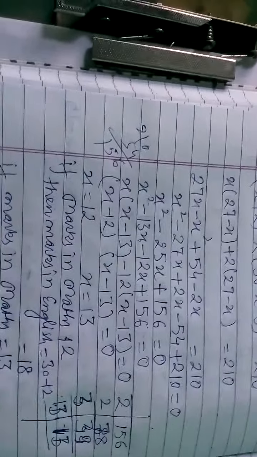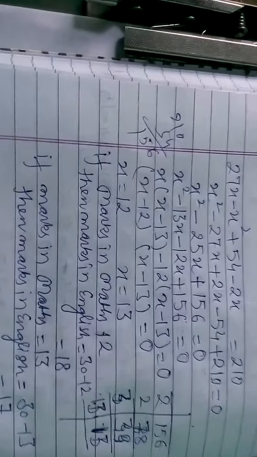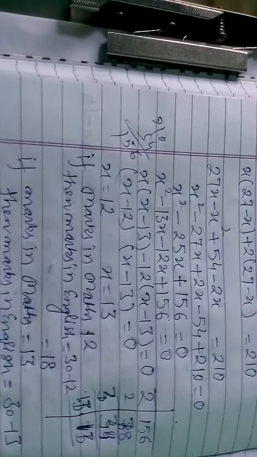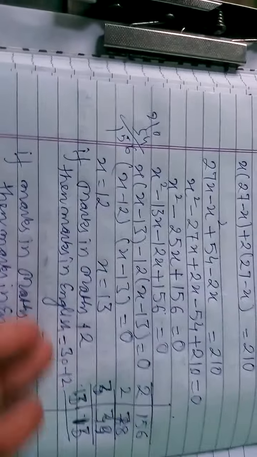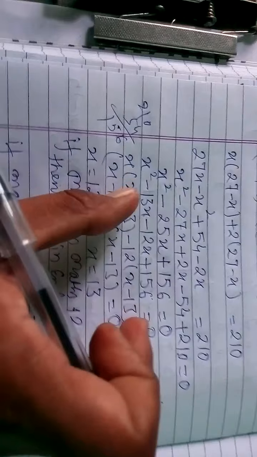It's very simple. You can also solve this by quadratic formula, but whatever you find easy, solve it by that method. Okay, it's not necessary that I have solved this by this method and you have to. Most important is how you get this equation. That is the most important thing.